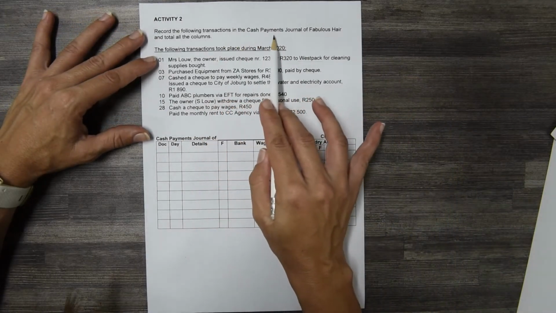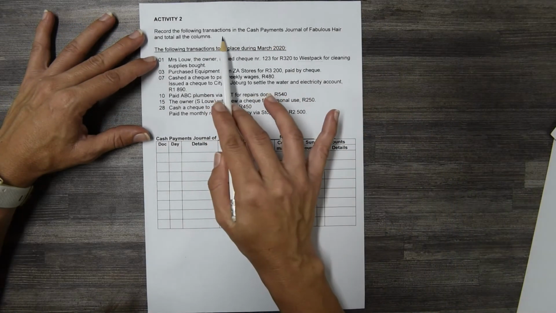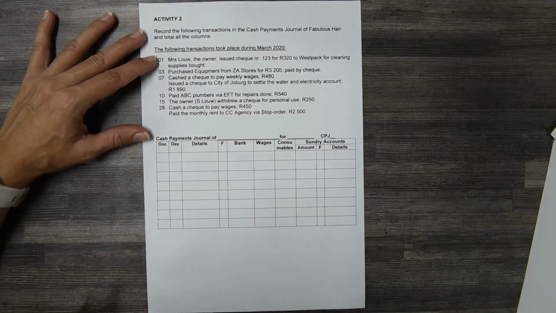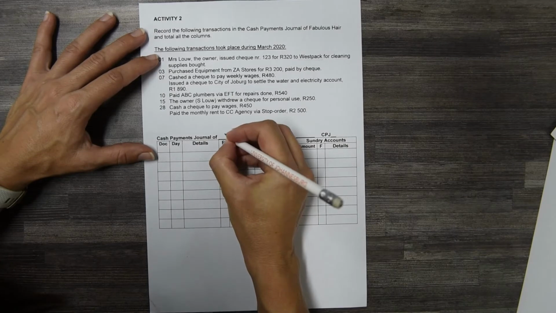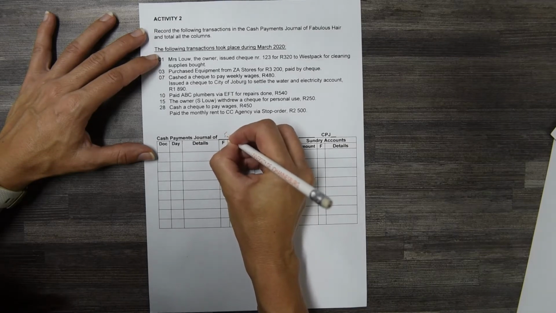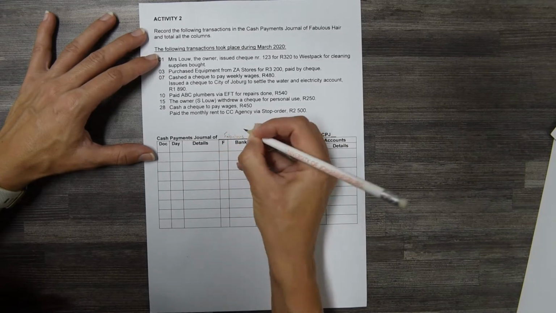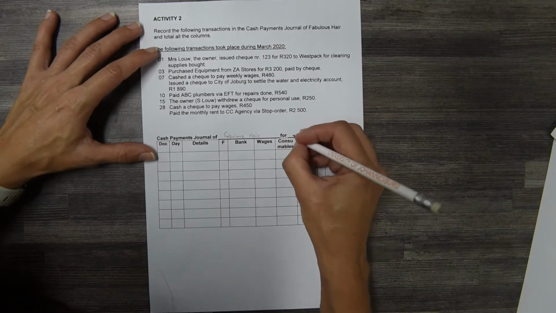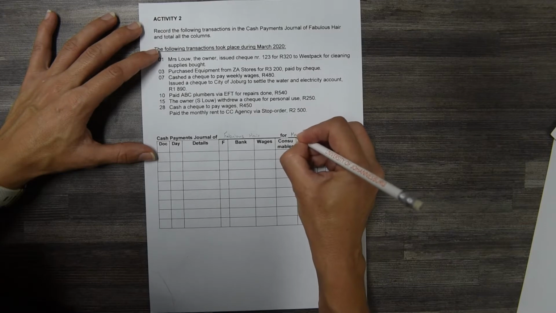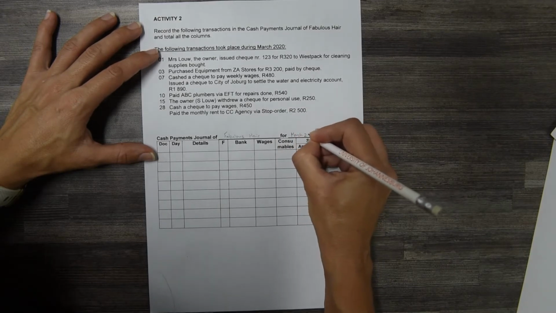This is the cash payments journal for Fabulous Hair, and it's for March 2020. So it's the cash payments journal of Fabulous Hair, and it is for March 2020.